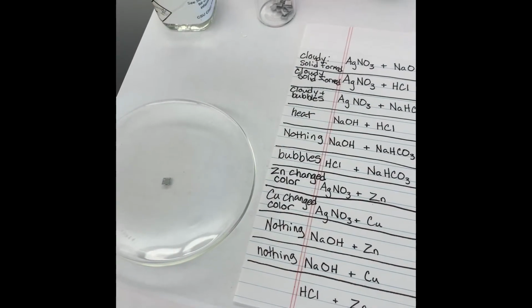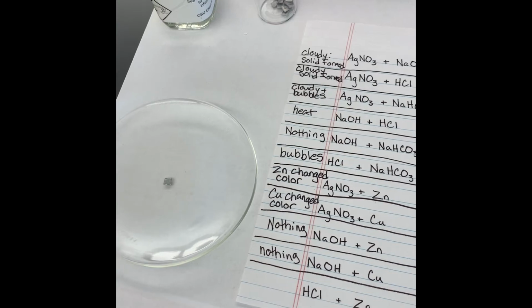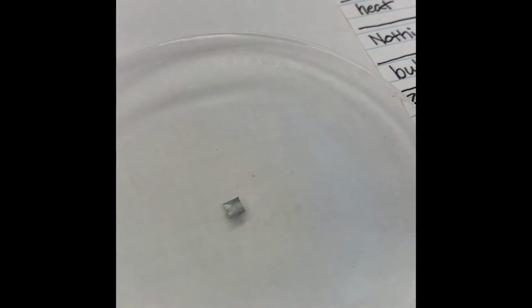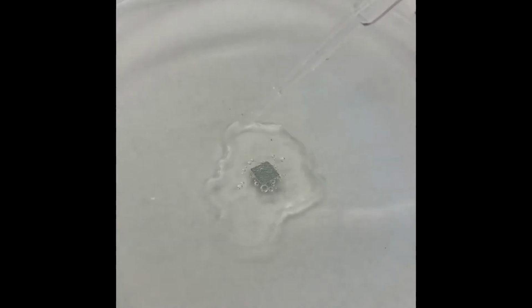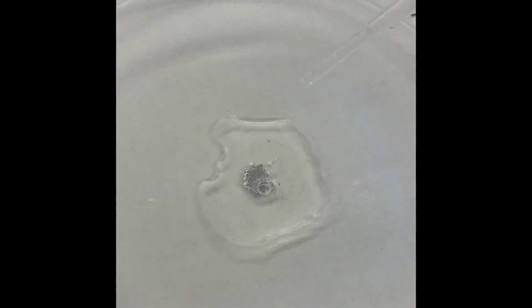Now we have our hydrochloric acid, HCl, and zinc foil. Something's happening.